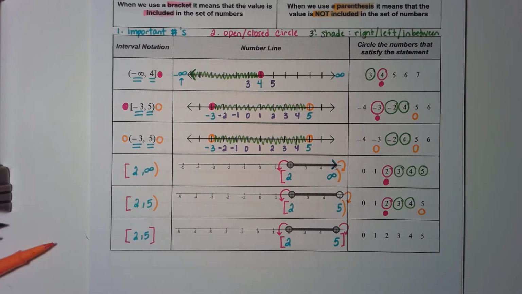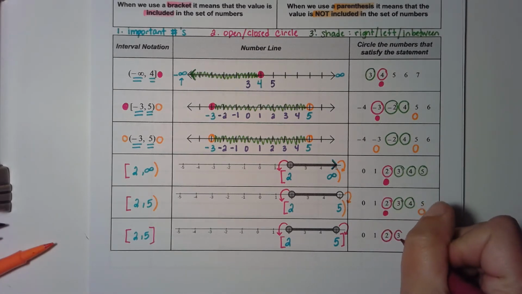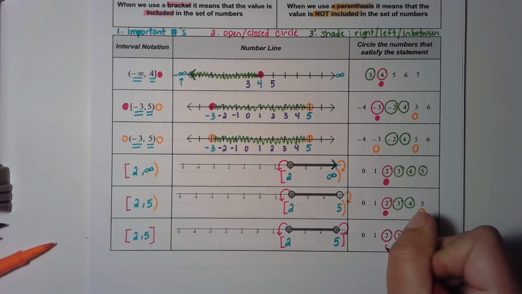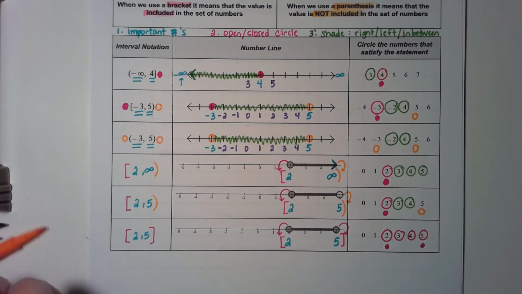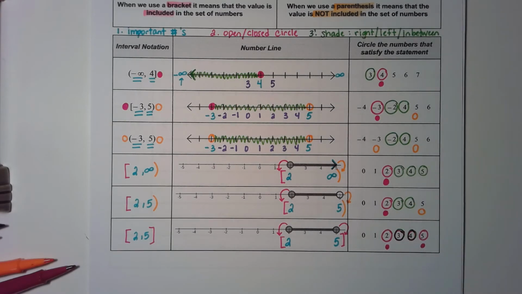Last but not least, we're going to circle the 2 and the 5 and everything in between. So I'm going to have a circle, circle, circle, circle. This is a closed circle. This is a closed circle. That's why they're included in my solution set.